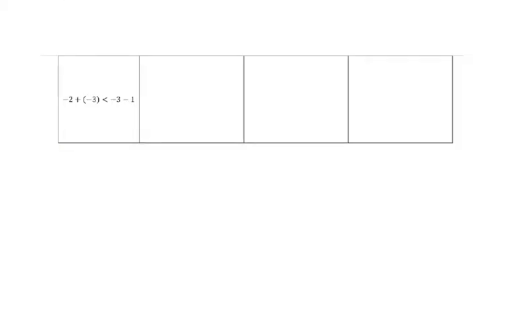Negative 2 plus negative 3 is less than negative 3 minus 1. So first let's carry out this inequality. Negative 2 plus negative 3 is negative 5, and negative 3 minus 1 is negative 4. And it's a true statement to say negative 5 is less than negative 4. So we're happy with that.